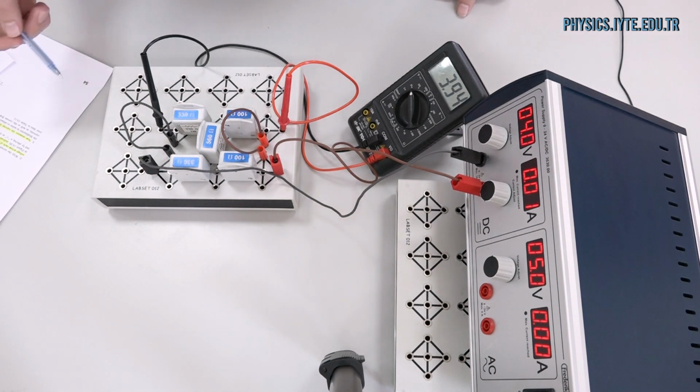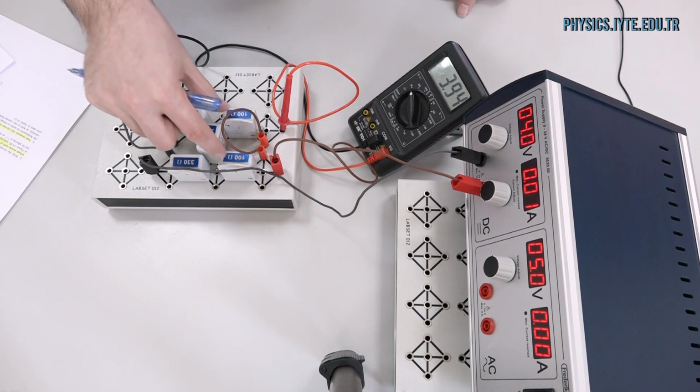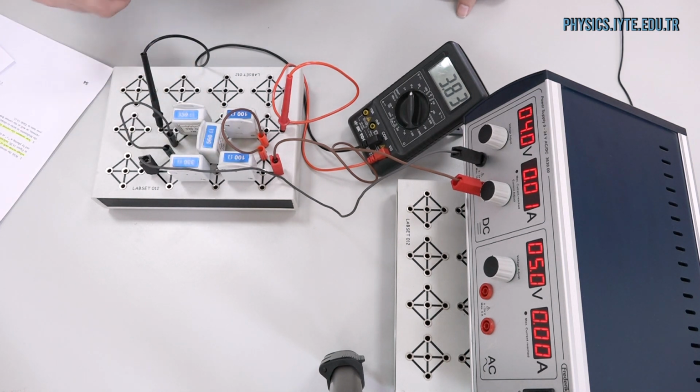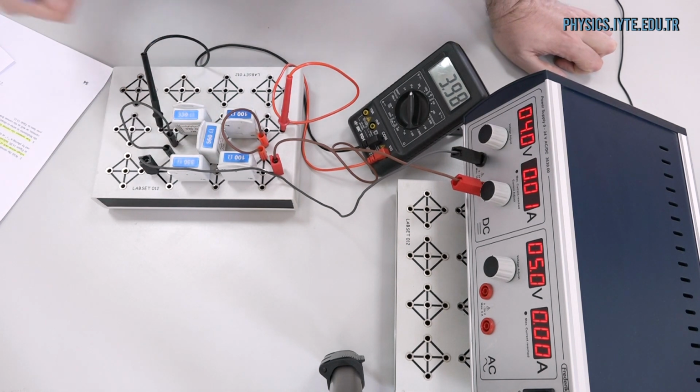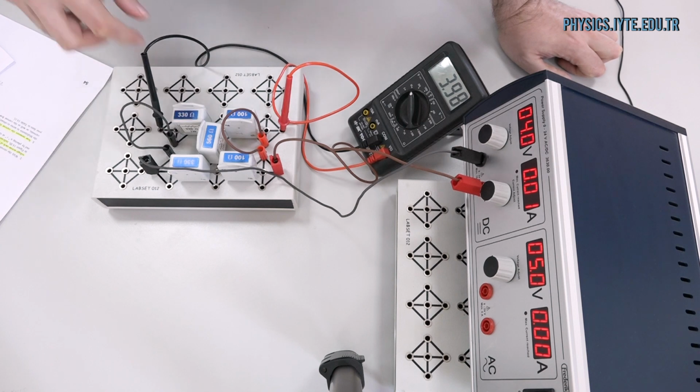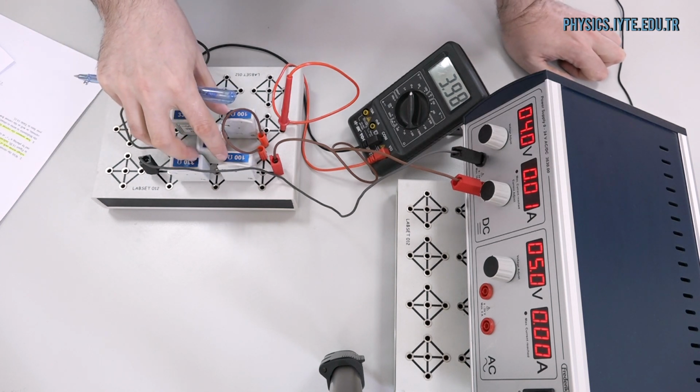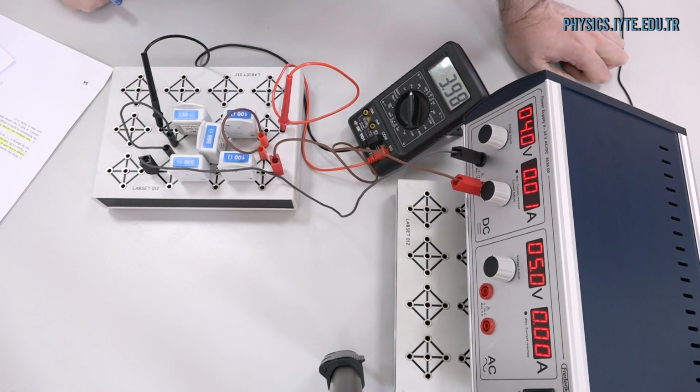So you may ask why the voltage across this bridge resistor is 0 volts. That's a special setup. That's why the voltage across this bridge resistor is 0. This special setup is called the Wheatstone bridge setup.